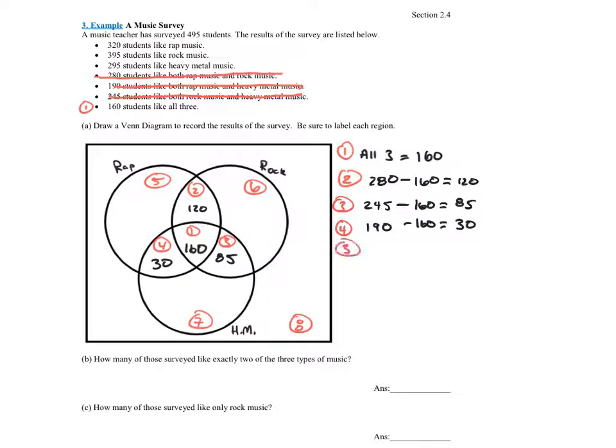Region 5: how many like rap? Well, rap music is 320. So 320 students said, I like rap, but that doesn't mean that they don't like anything else. In Region 5, we specifically want the ones who only like rap.